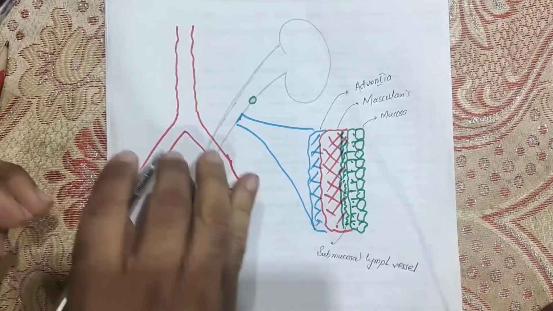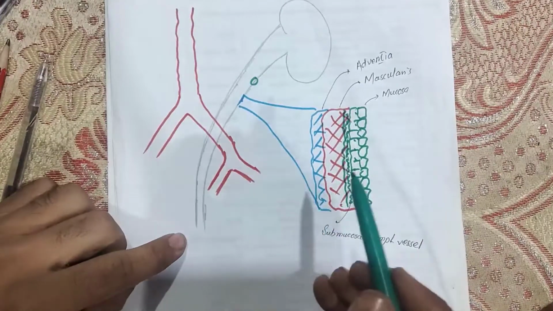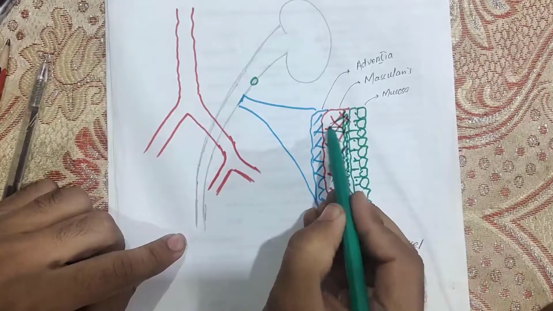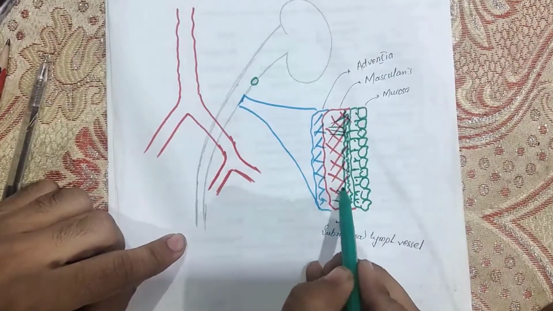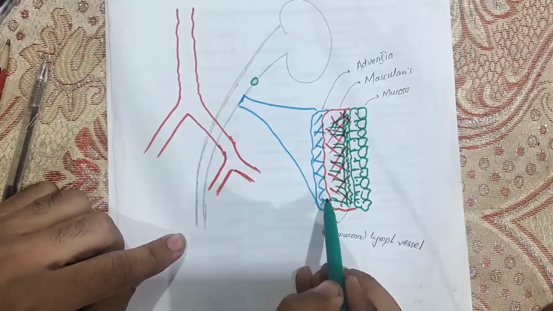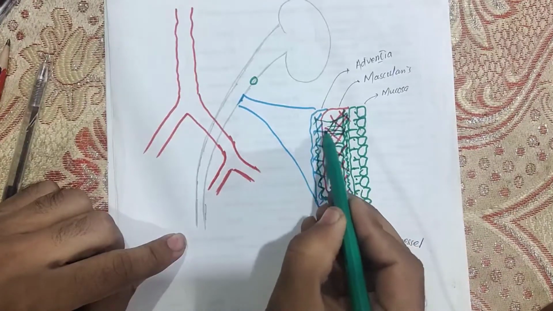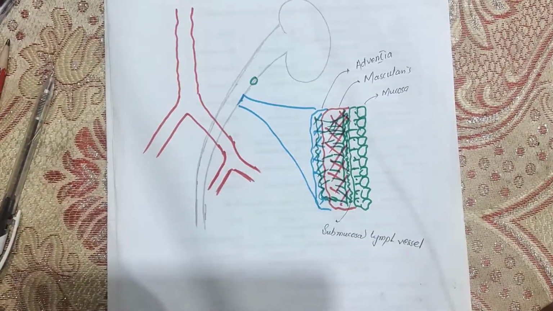They take the lymphatics from there, then they enter into the intramuscular lymph vessels, right? And then these vessels drain into the adventitial lymph vessels.